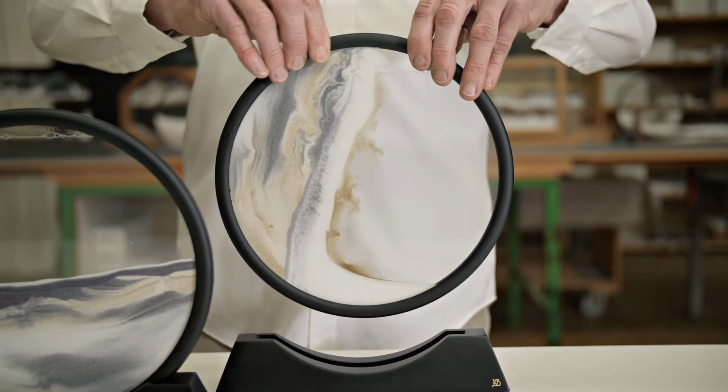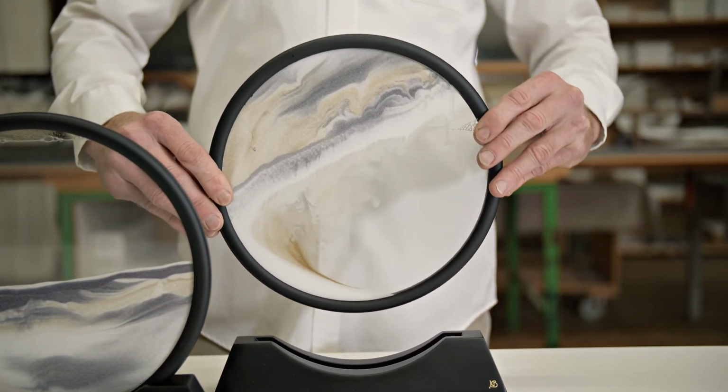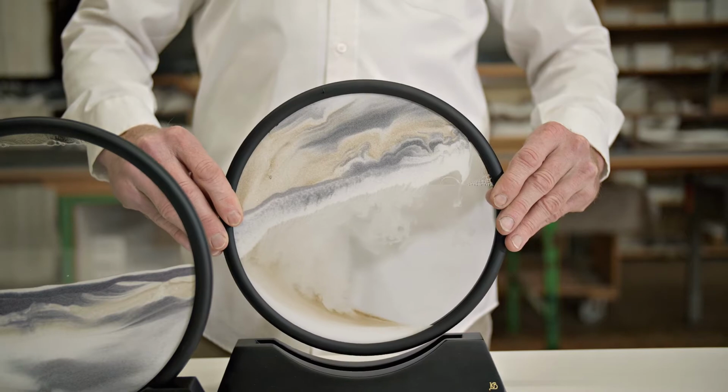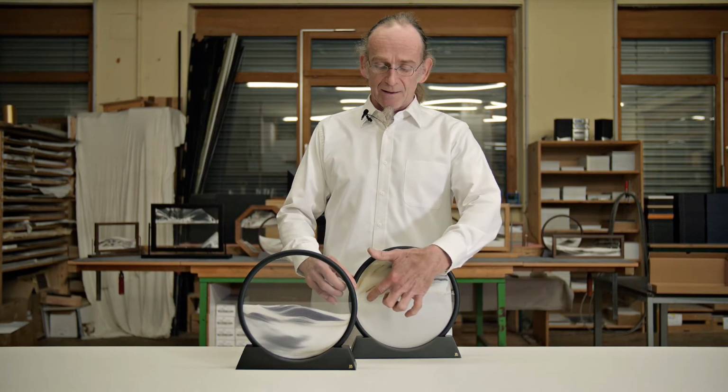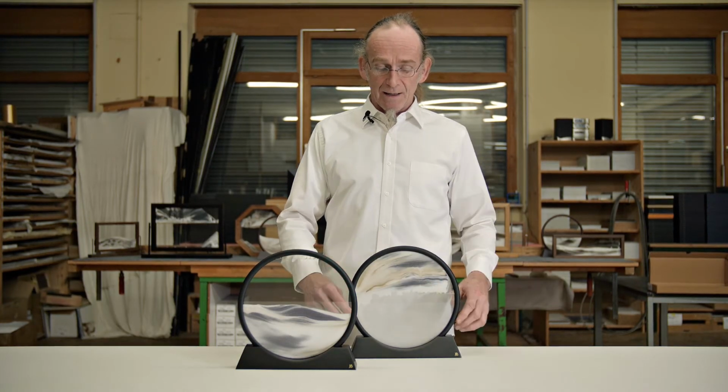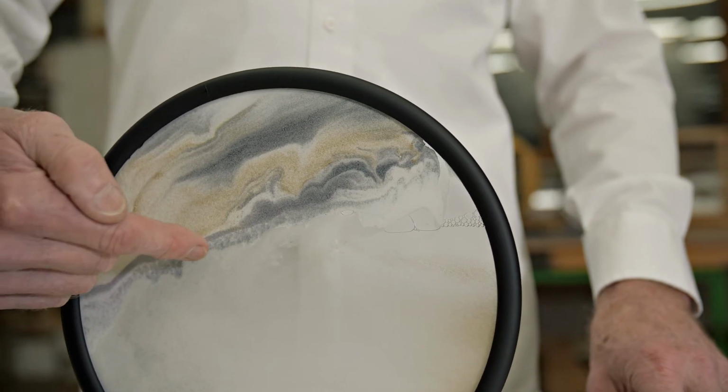That's one way. You see what happens. The air is standing here on the side and it's not here. It cannot hold the sand here. Now it's moving through very fast.